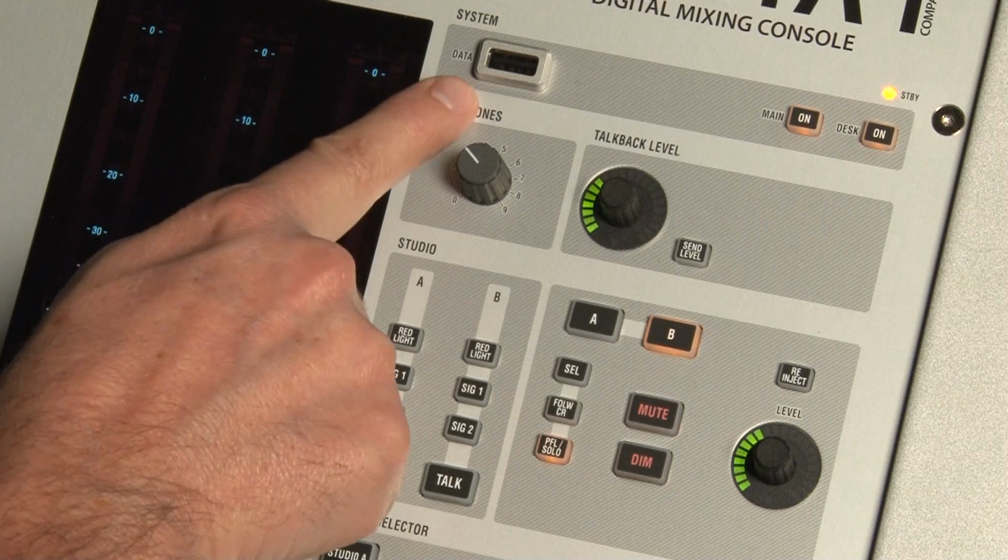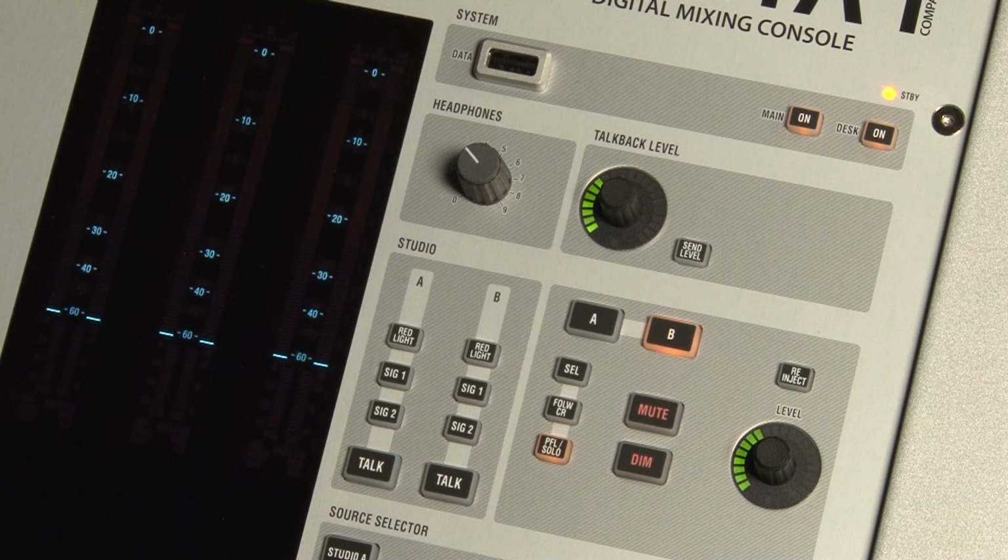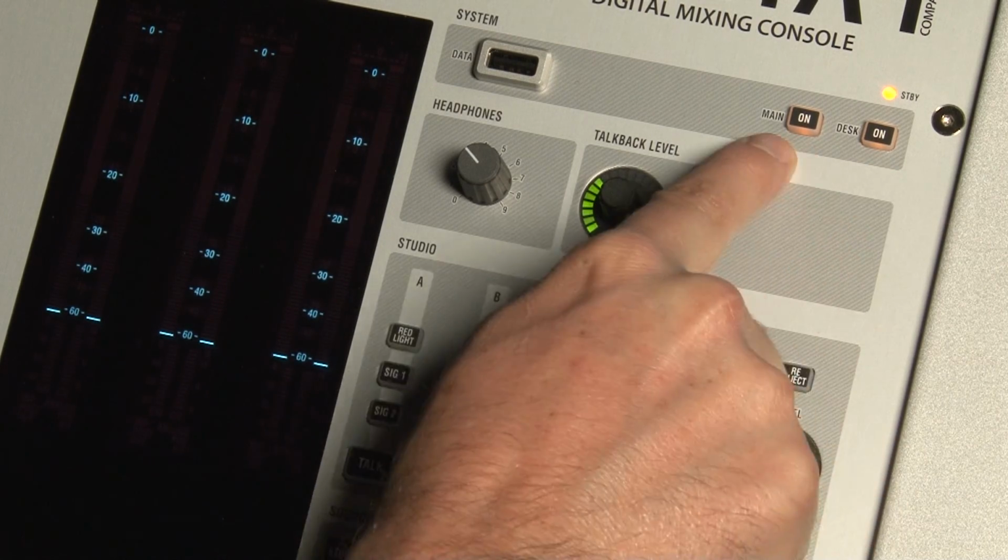Then I have a USB port, so I can take files from another console and import them here. And then I have the on-off switch of the console.